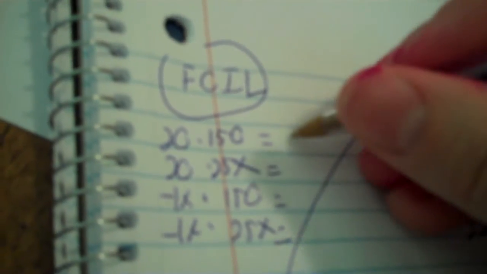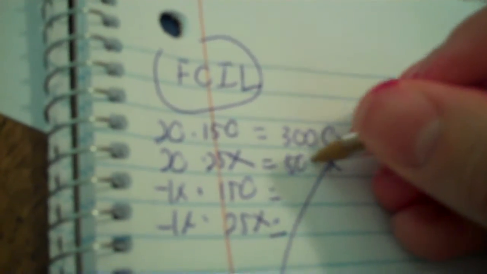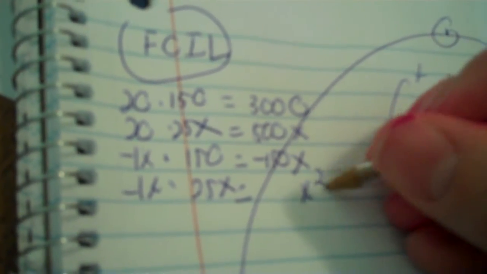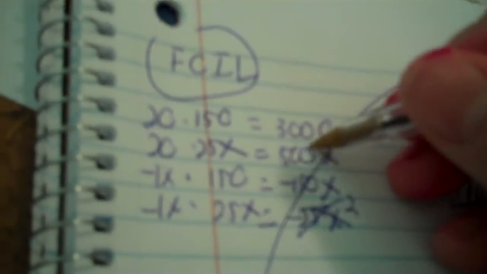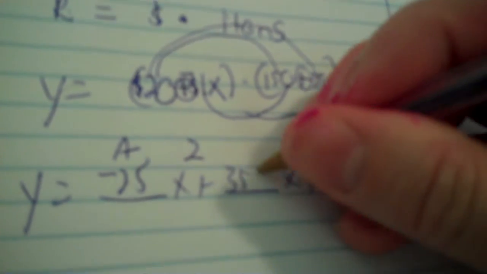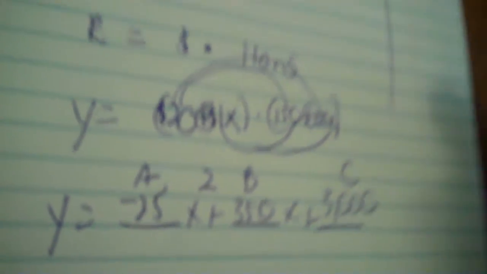So 20 times 150 is 3,000. You're going to put x. 20 times 25 is 500. Then you put x. Negative 1 times 150 is negative 150. And then you're going to put x to the second because each factor has x. Negative 1 times 25 is negative 25. So for x to the second, you would have your negative 25. That's your a. Now for x, you will need to combine the like terms of 500 and negative 150. That would make 350, and that would be your b. And then your constant's 3,000, which is your c.